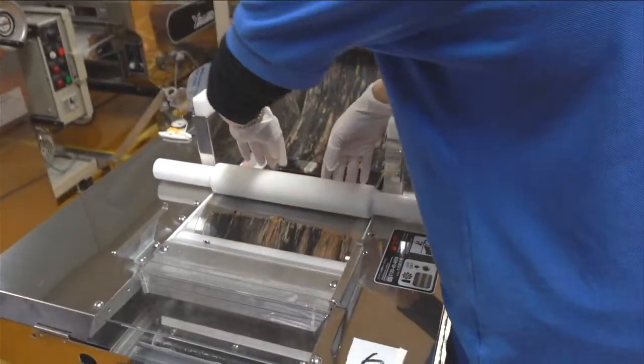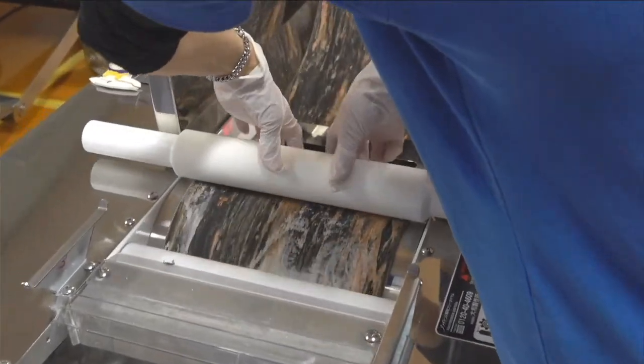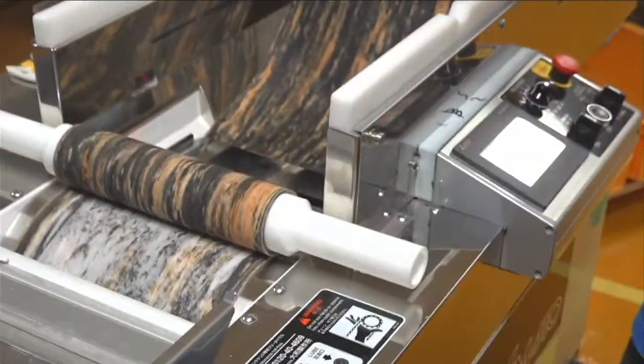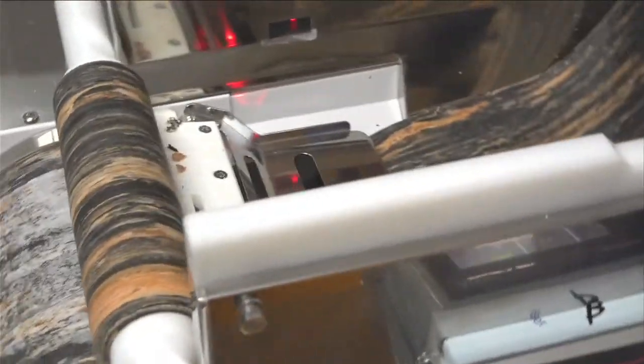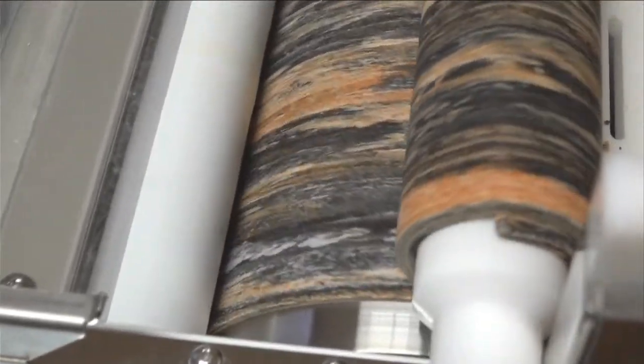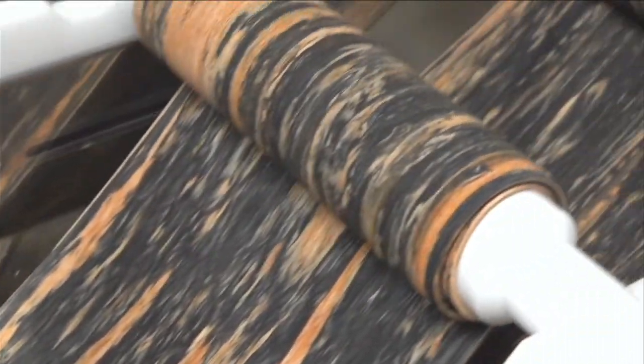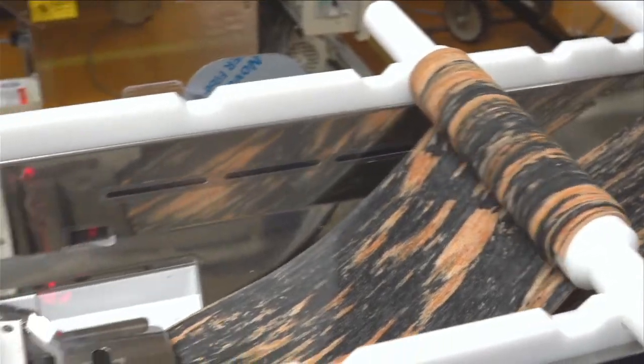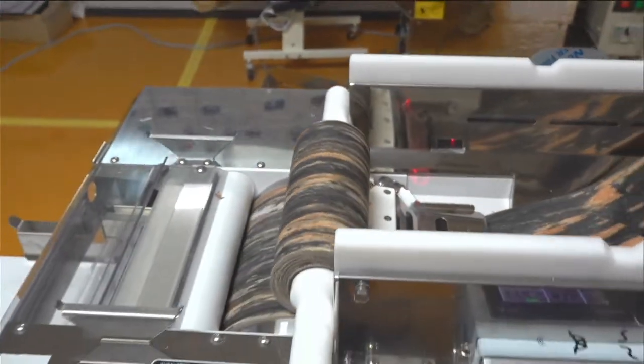Dusting is done at the back of the machine. We dust the conveyor belt first, then the dough touches the conveyor belt and gets dusted. So it's a little bit different from conventional machines.